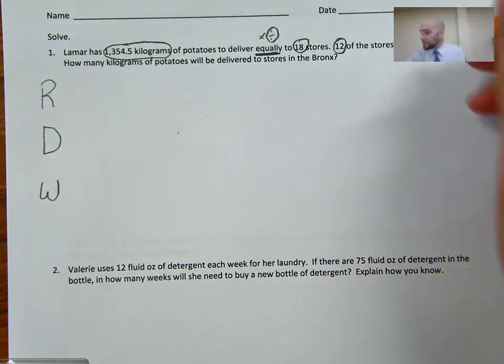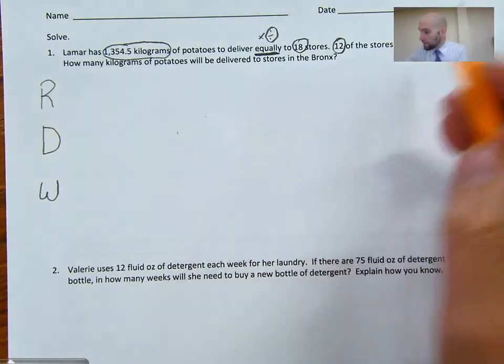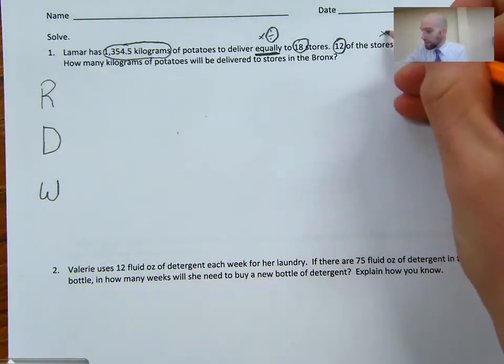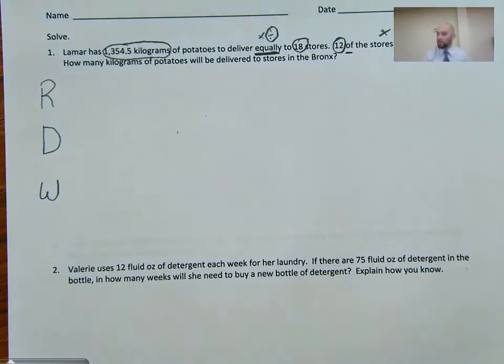So in this case, how many will be delivered to stores in the Bronx? We're probably going to be using multiplication here. And I know that this phrase, 12 of the stores are in the Bronx, tells us we're probably going to be multiplying there. But let's start with the first part of the problem.